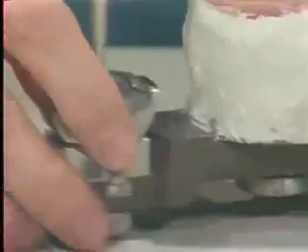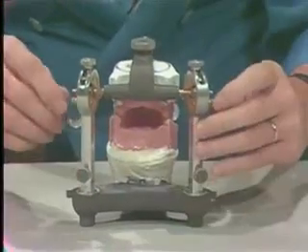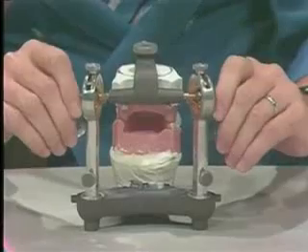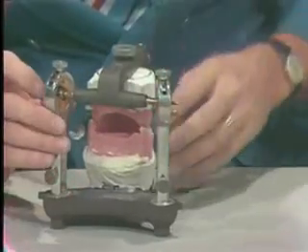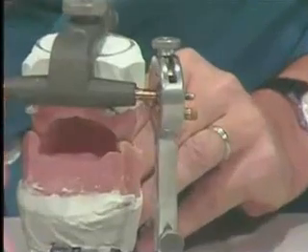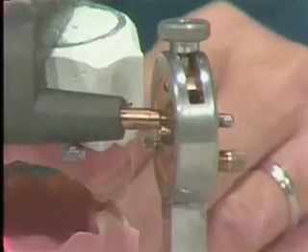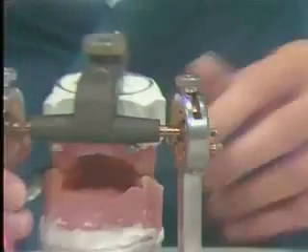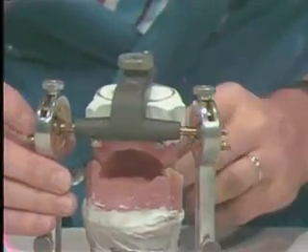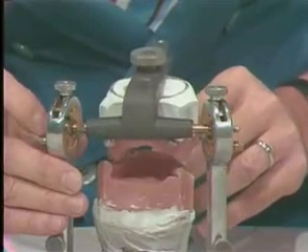You can adjust for Bennett movement. And if you watch very closely in this area, as I move the articulator, we can actually see the amount of Bennett movement. See, there's a shifting. As the ball goes into the condylar element, you actually can see the sideways movement that occurs.